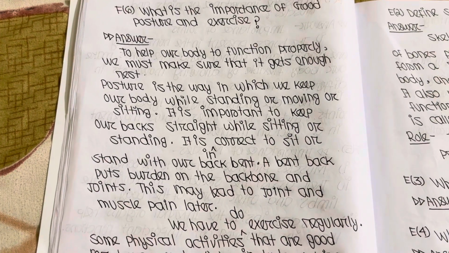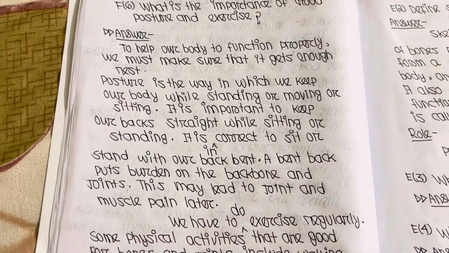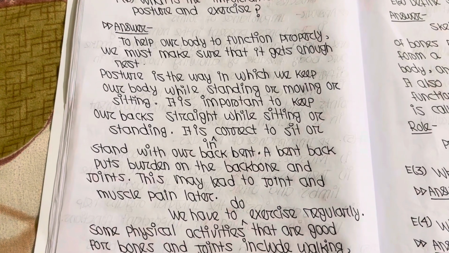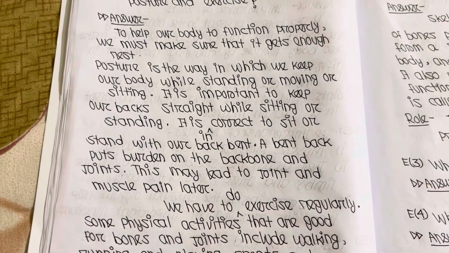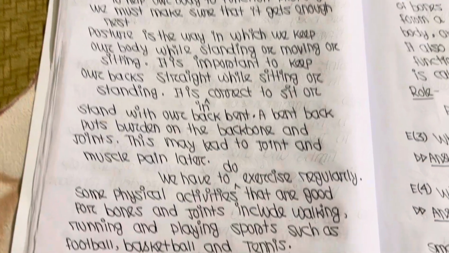It is incorrect to sit or stand with our back bent. A bent back puts burden on the backbone and joints. This may lead to joint and muscle pain later.